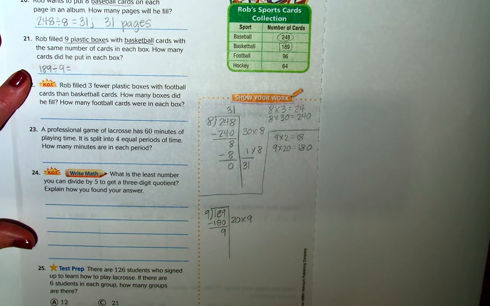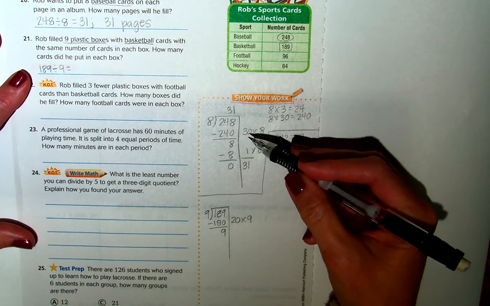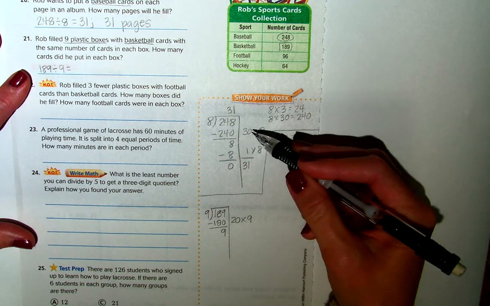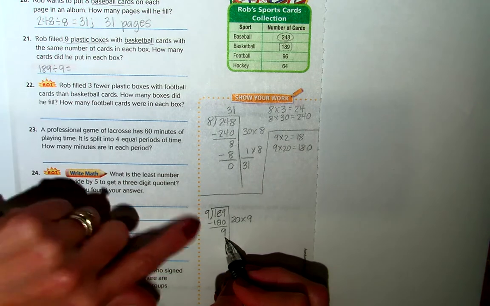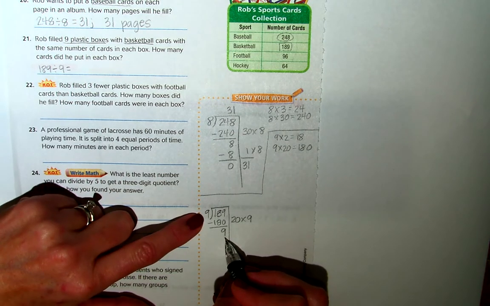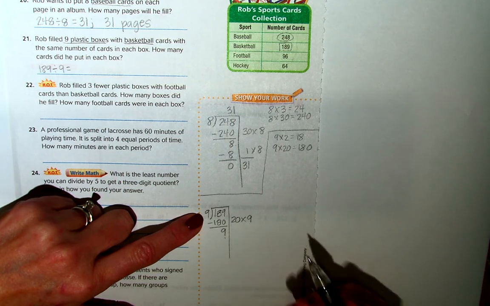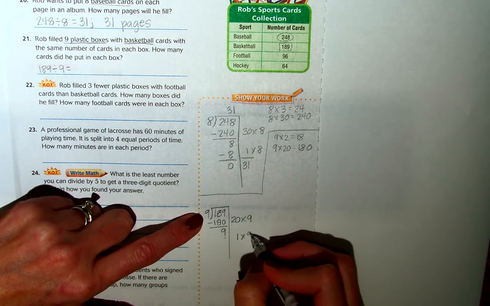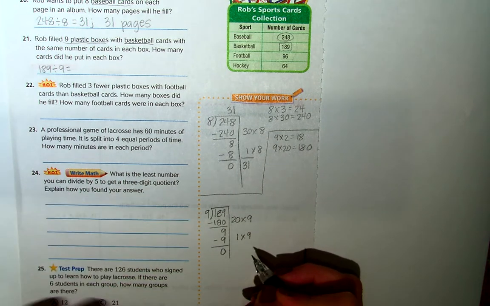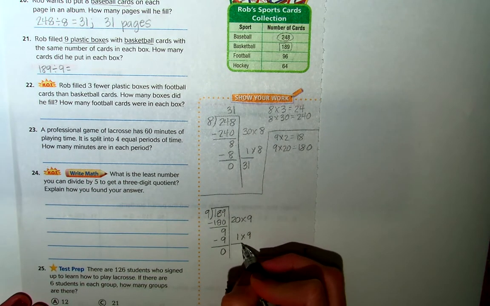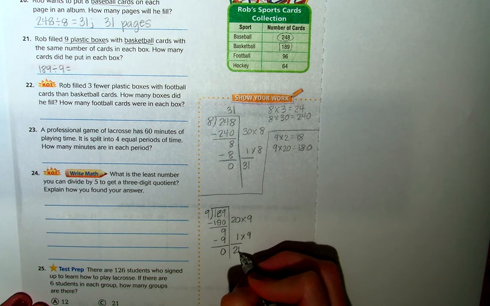Just like in our previous division problem, we're left with the same number. So 9 times 1 is going to give me 9. So 1 times 9 is 9, which means I can subtract that and get to 0. Then I'm going to add my 2 partial quotients and get 21. There's my answer.